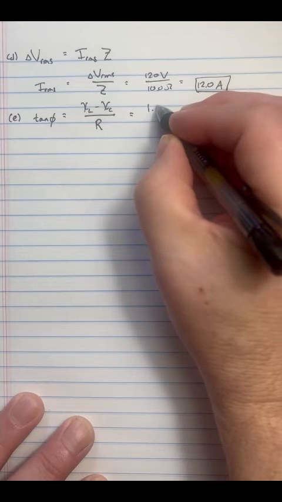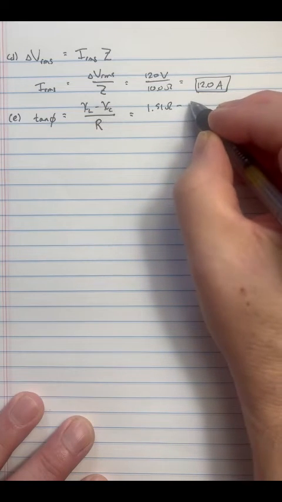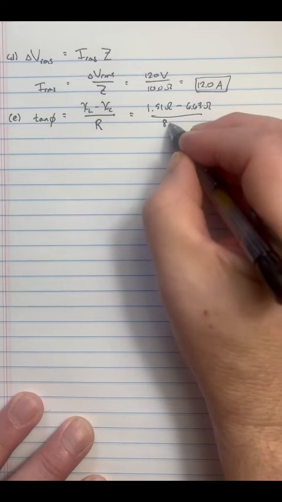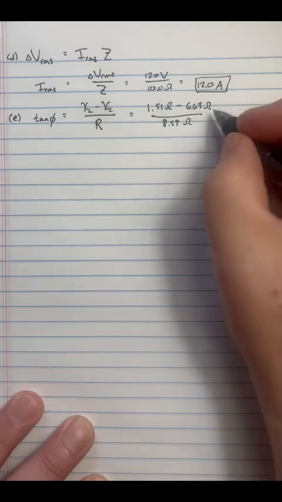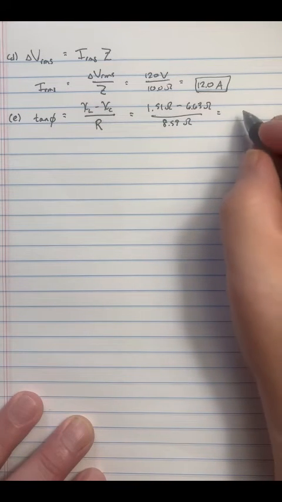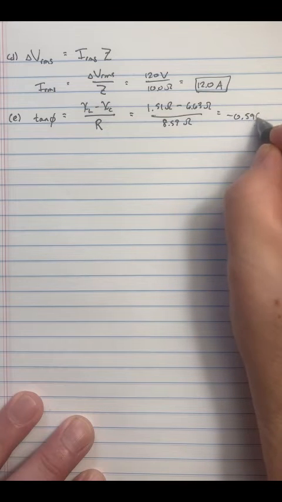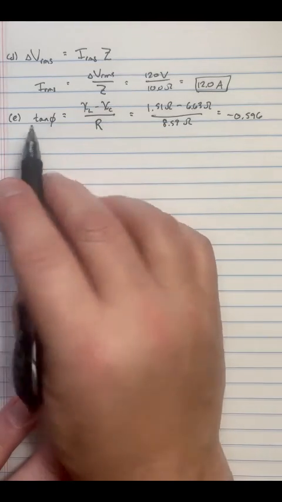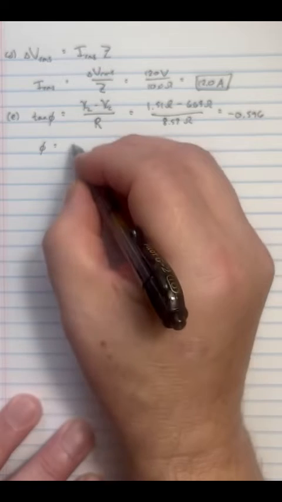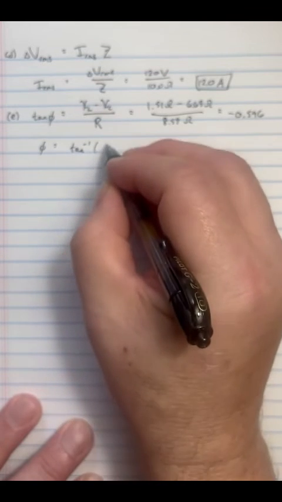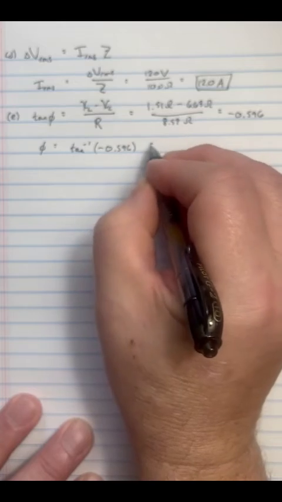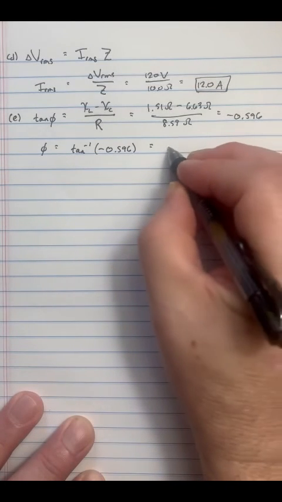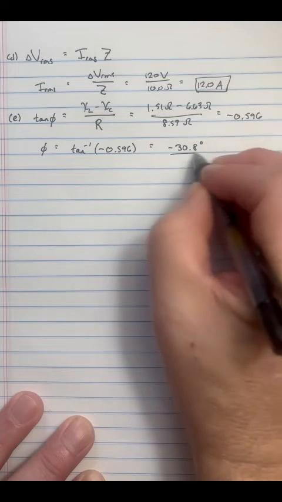So, go back to our numbers. 1.51 ohms minus 6.63 ohms, and then all of that divided by the 8.59 ohms we had from our resistor. And just to write it down, this number was negative 0.596. Now, that's not the last step, right? Because if we want to solve this, we really want the angle, not the tangent of it. So the phase angle by itself is the inverse tangent of this, right? Notice, by the way, there's no units on this number. Ohms cancel, as they should. And when we solve for that, we get this as our angle.